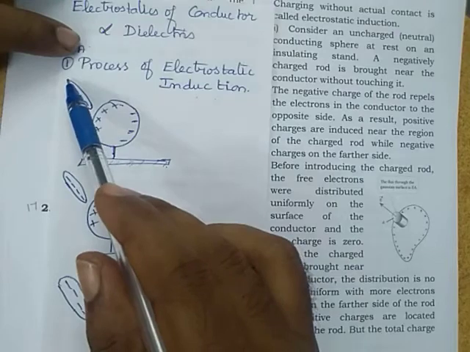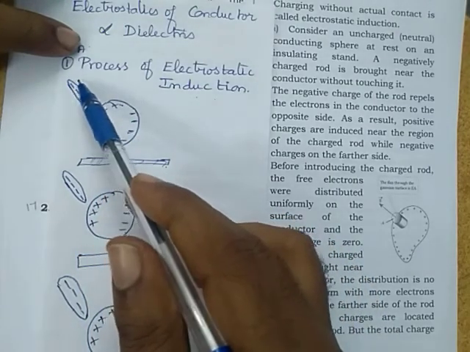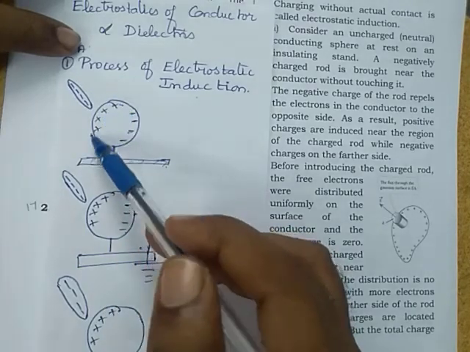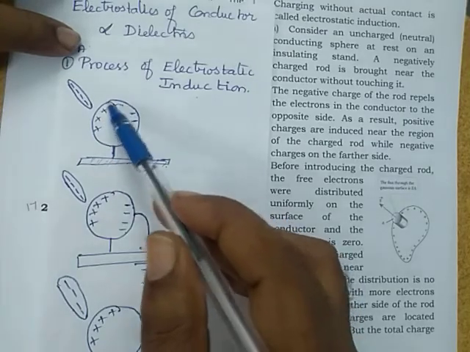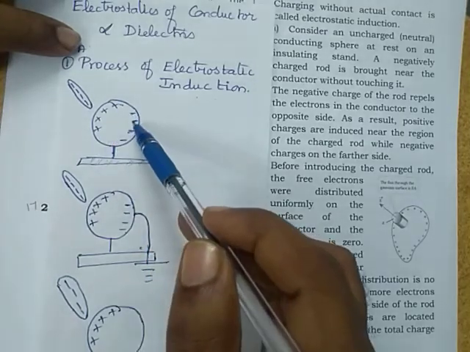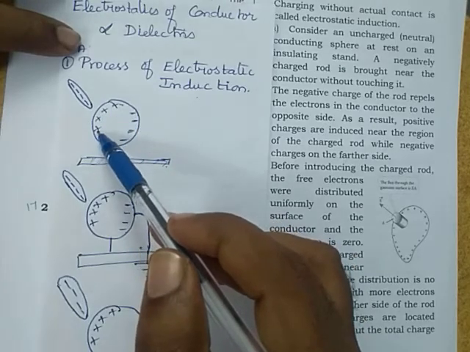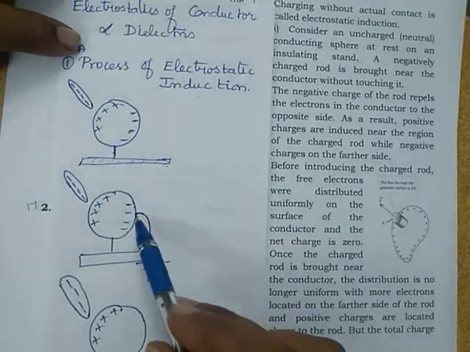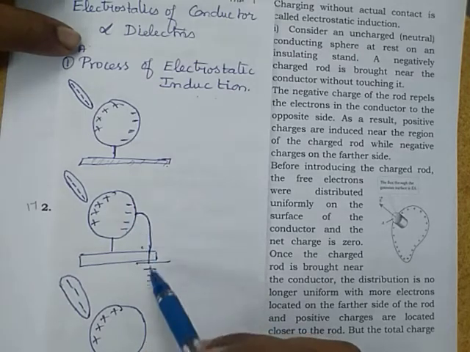Then I move the negatively charged rod nearby this uncharged conducting sphere. At that instant, negative charges in the sphere are repelled and located in this place, and the positive charges are attracted nearby the region of the rod. After that, connecting a wire to the sphere, it is grounded. At that instant, all the negative charges are grounded.